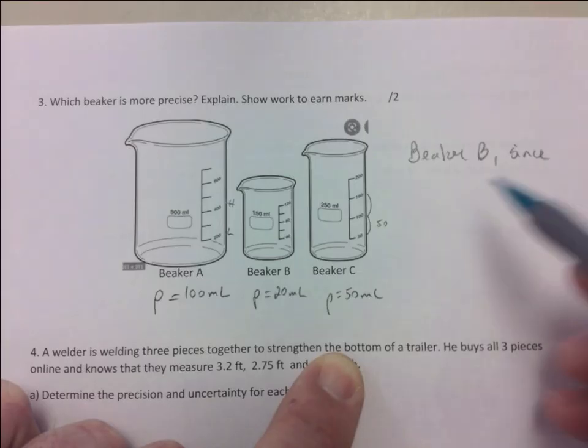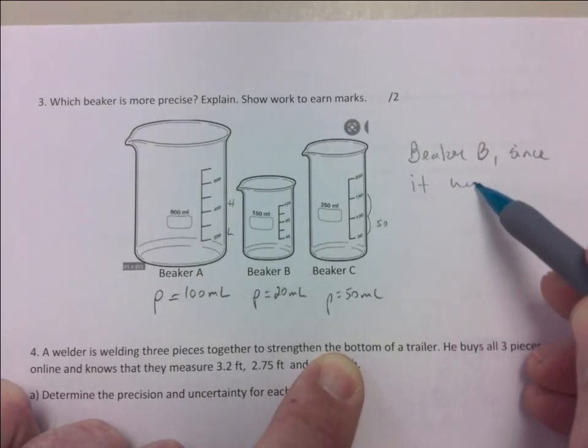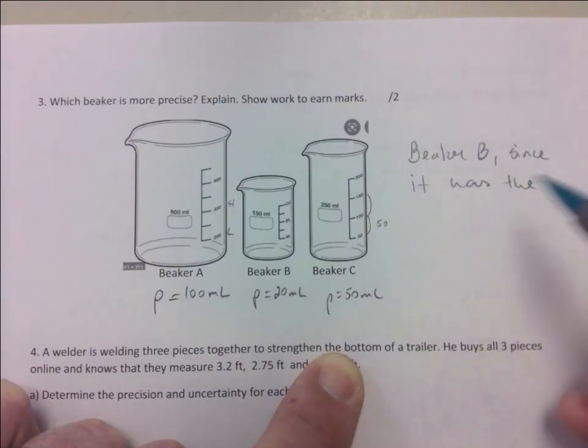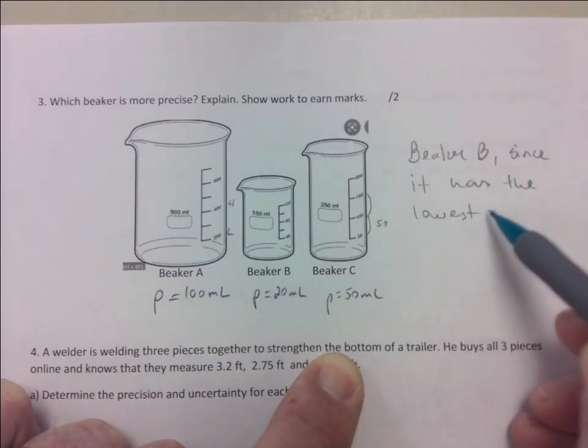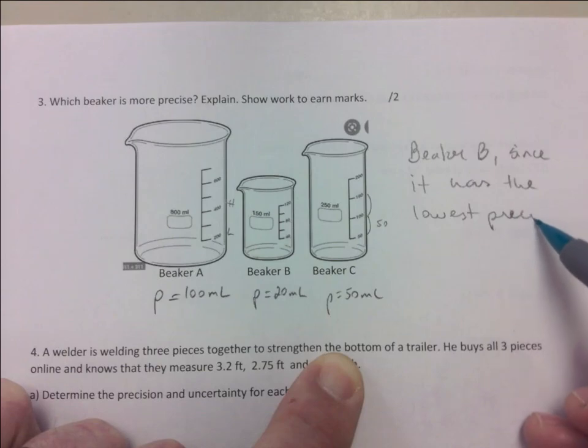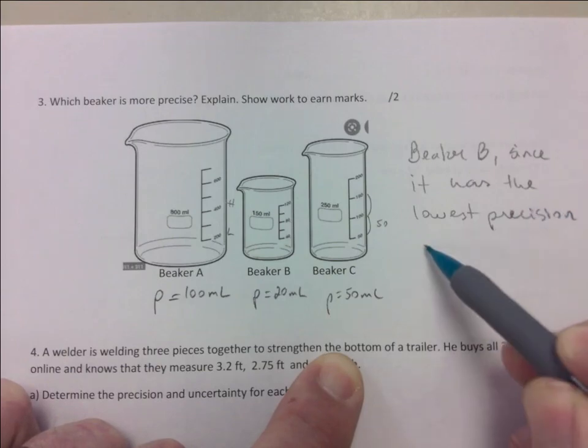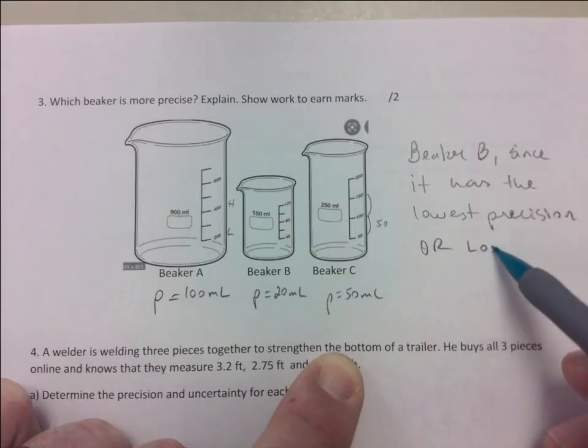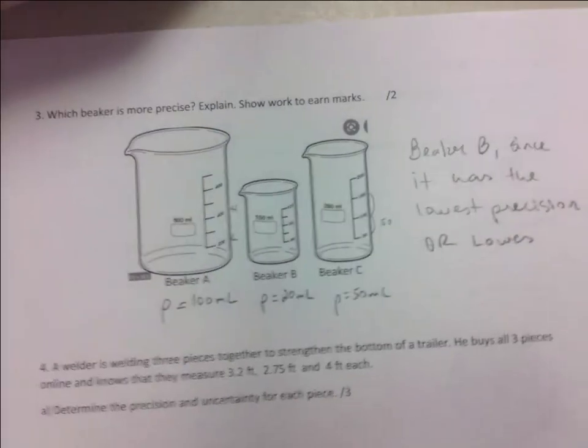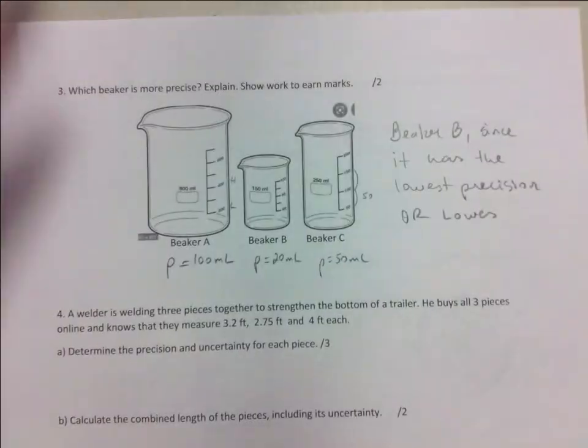Since, you can say this, since it has the lowest precision, or lowest, smallest increment, I should say, sorry, smallest increment.